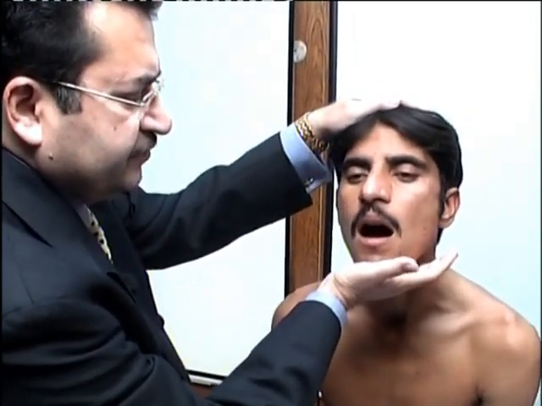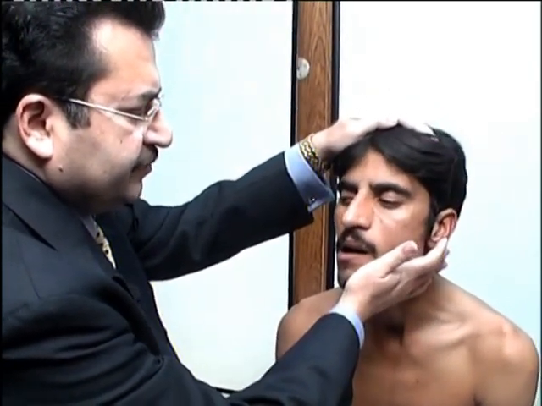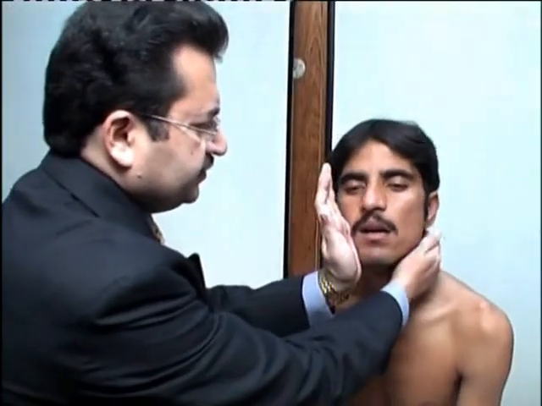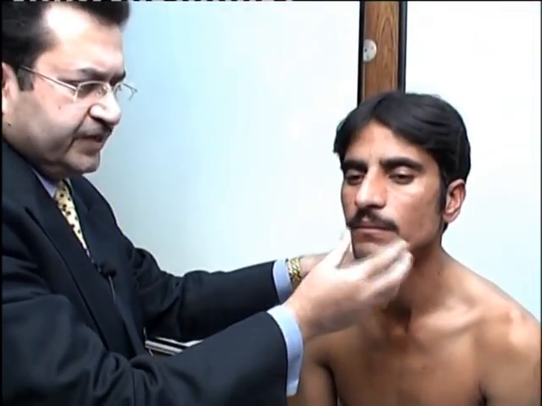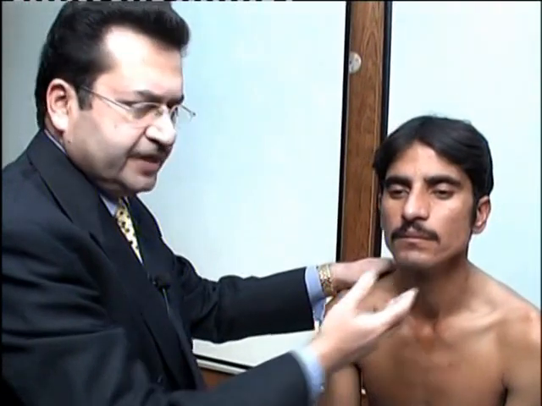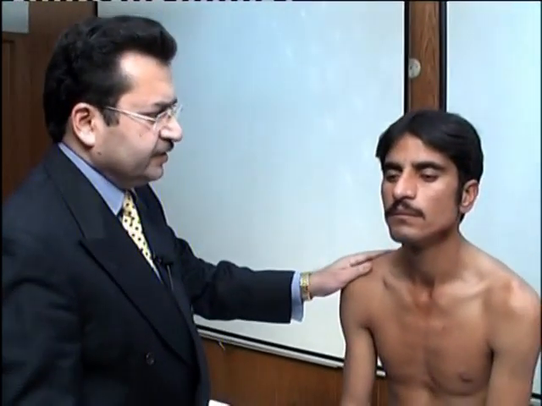and we press the jaw upwards and on the lateral side to test the pterygoid muscles, and then we come on to the jaw jerk.